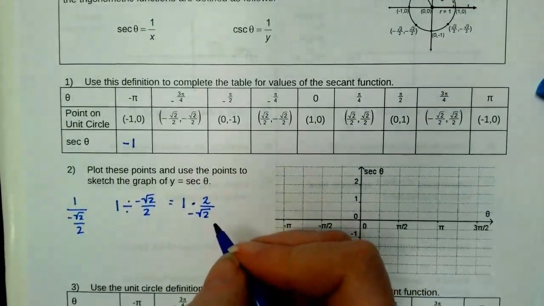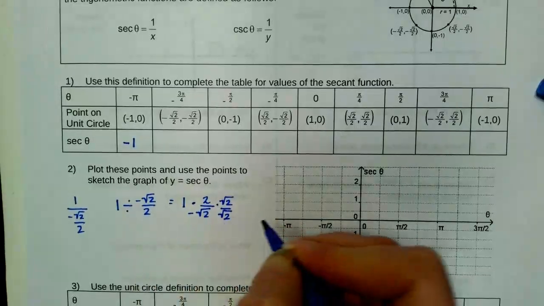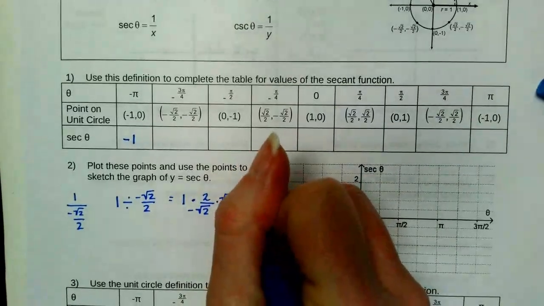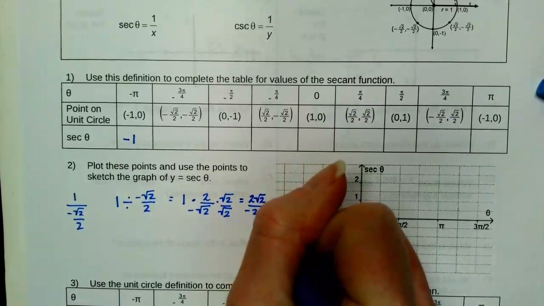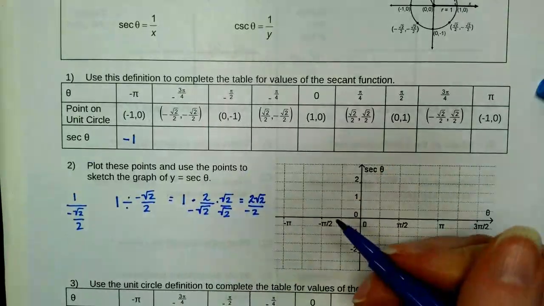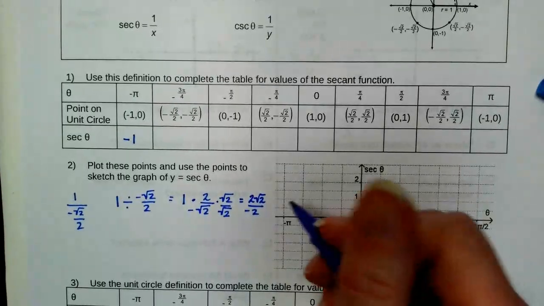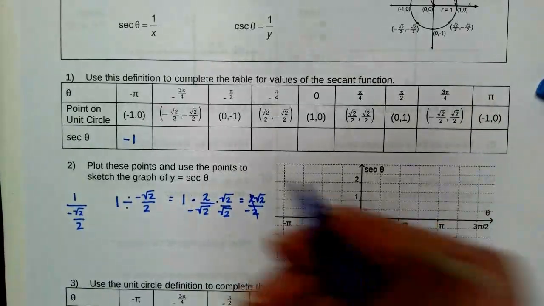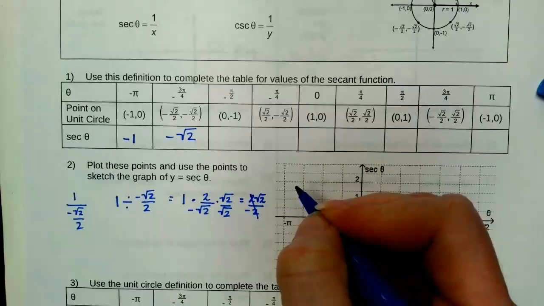And now I have a radical in the denominator, which I have to rationalize by multiplying both the top and the bottom by square root of 2, which would give me 2 square root 2 over negative 2. And what happens to 2 over 2? It cancels or it ones out. So I end up with negative square root 2. That's going to happen every time you have 1 over those. So it's just negative.